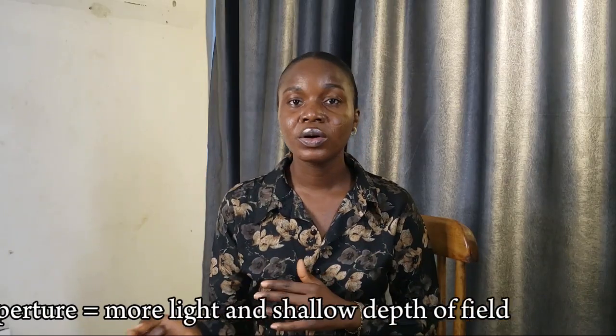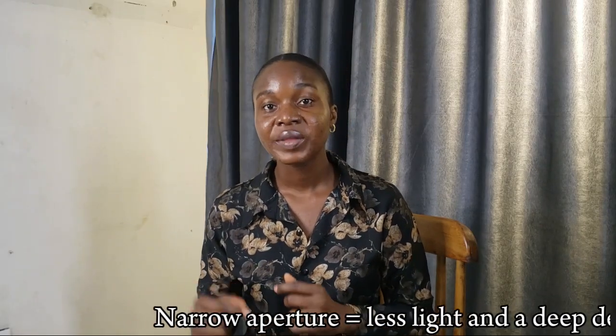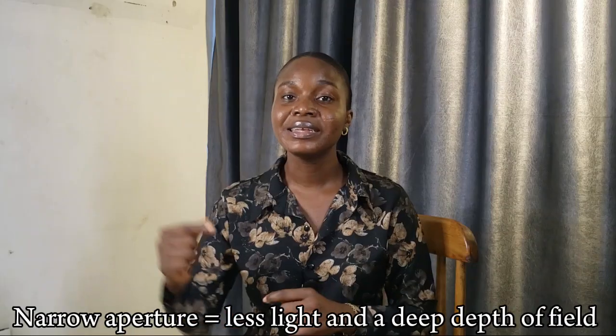So a quick guide: wide aperture equals more light and a shallow depth of field, while narrow aperture equals less light and a deep depth of field.